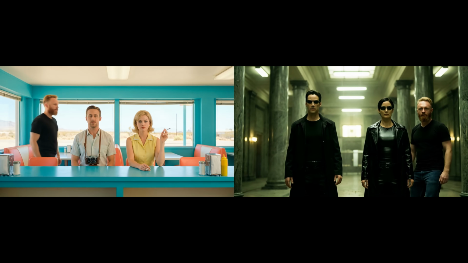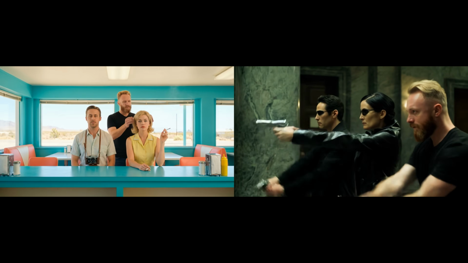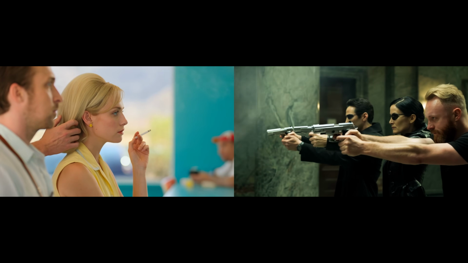And that's how you can move from prompting to directing. With Cinema Studio 2.0, the lens, the light and the motion are finally in your hands.